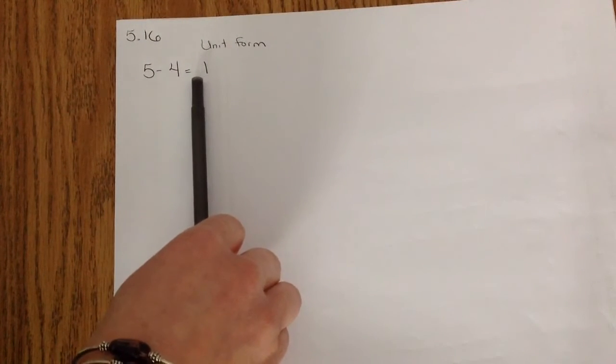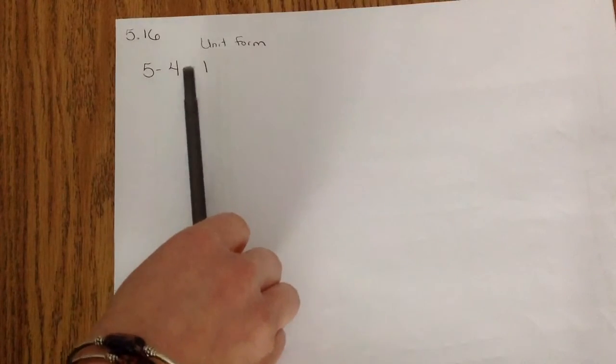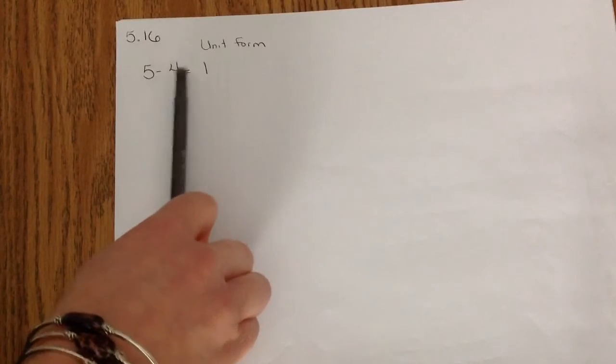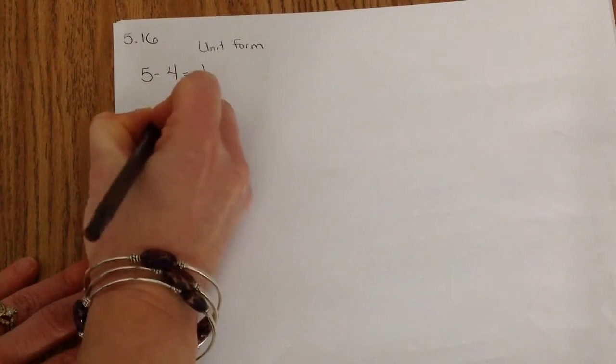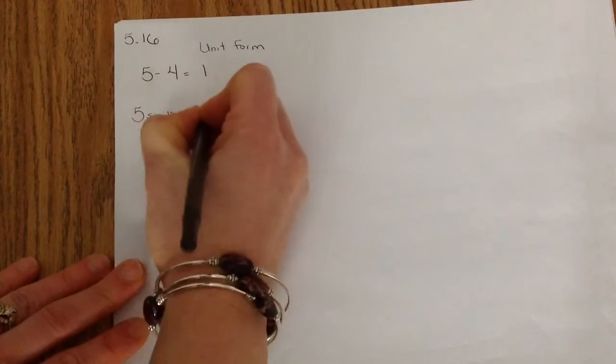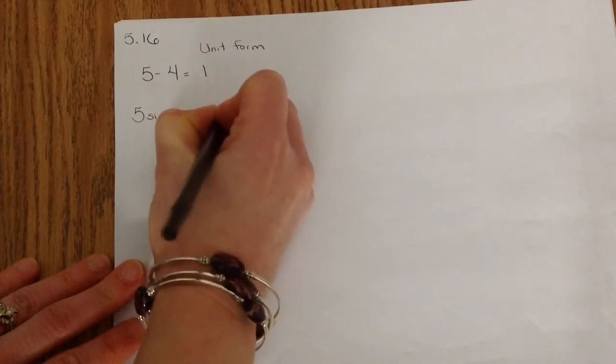All right, let's get a little bit harder. Let's say meters. We're using a meter stick. 5 meters minus 4 meters equals 1 meter. All right, you get the idea, right? So this time we're going to say 5 sixths minus 4 sixths. Go ahead and write that in unit form and then write your answer in unit form. Pause while you do this. So hopefully you came up with 1 sixth.